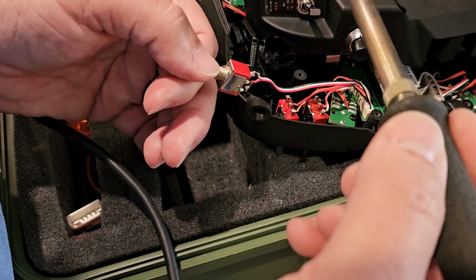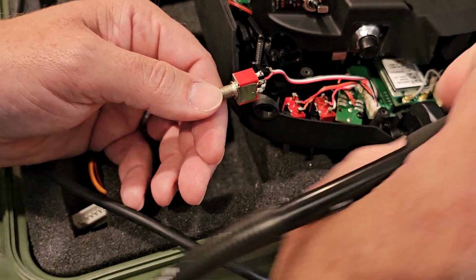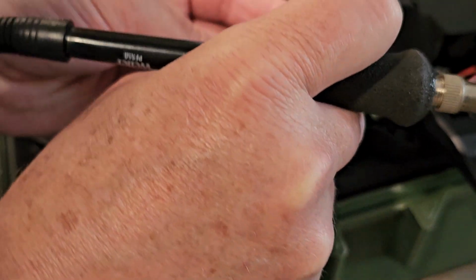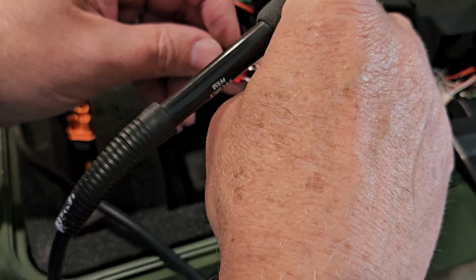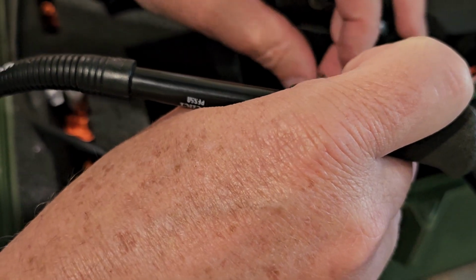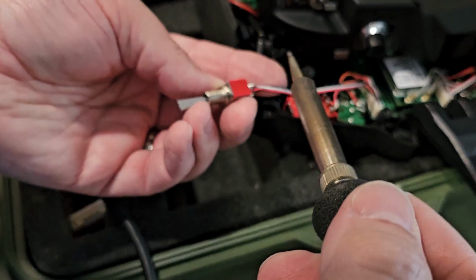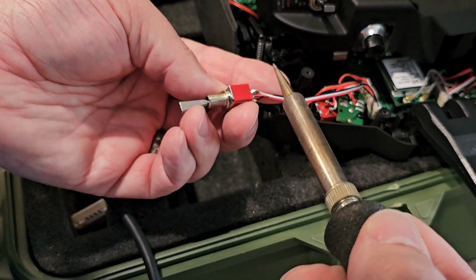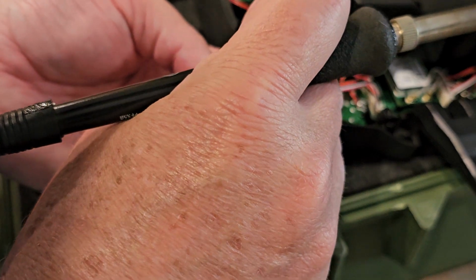Yeah, it's already back off. Alright, let's try that again. Probably should have left it, but that's okay. I didn't like the way it looked. Finger's a little too close in there.